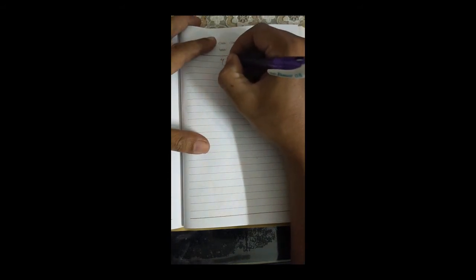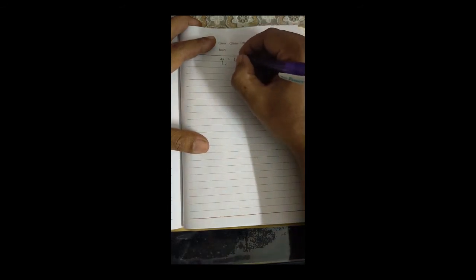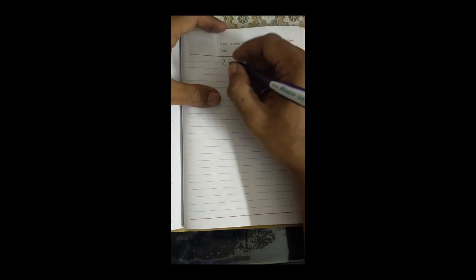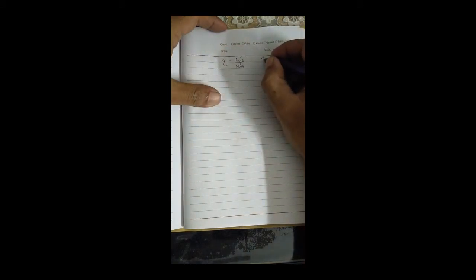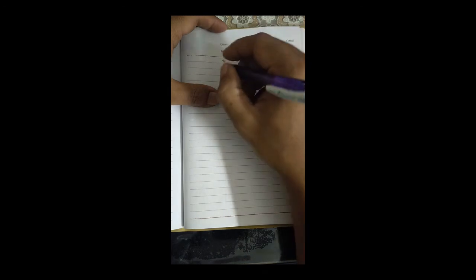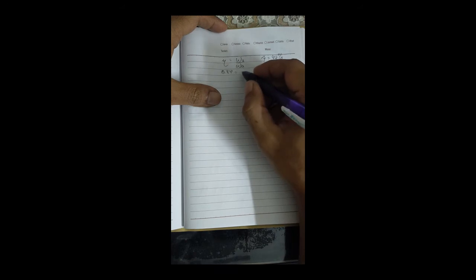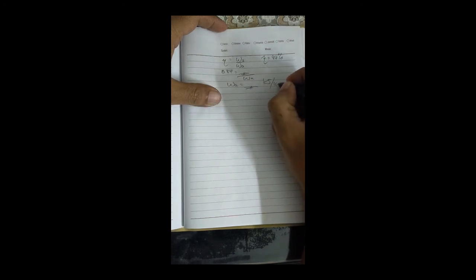The efficiency for a compressor is work isentropic over work actual. In the question, the efficiency is given as 84%, so we have 0.84 equals work isentropic, whatever your value is, divided by work actual, in kilojoule per kg.